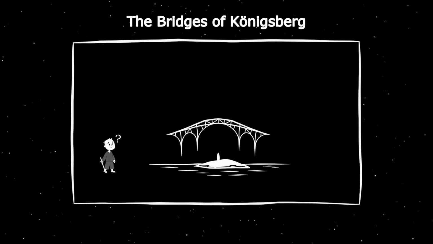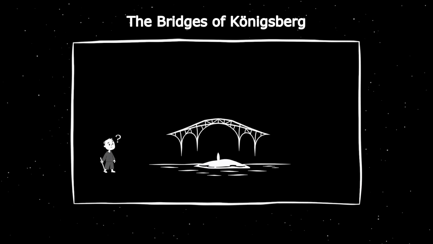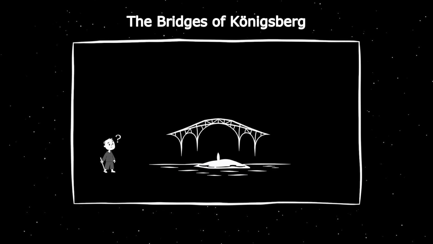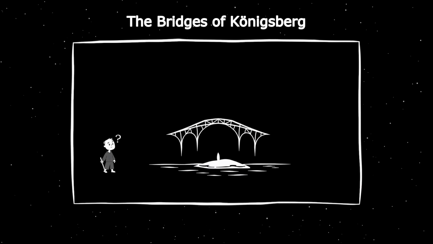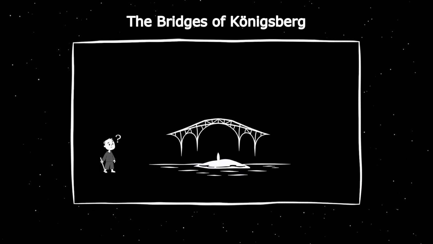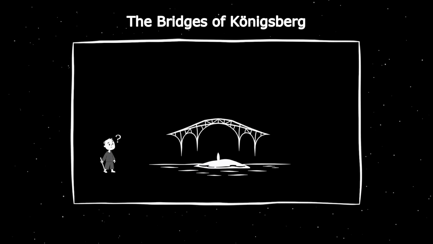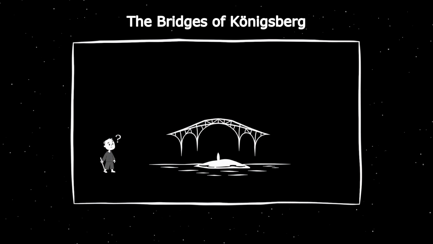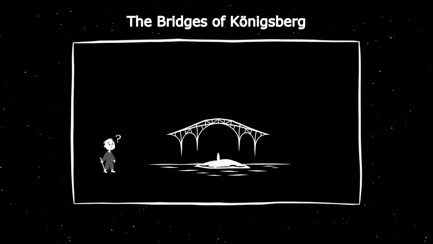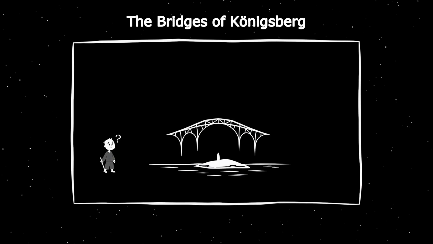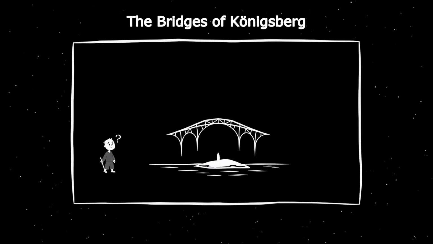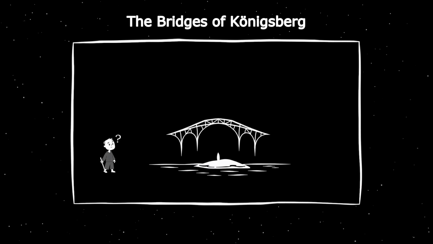Rather than approaching it as a geographical or physical puzzle, he transformed it into an abstract mathematical problem. Euler's insightful approach led him to represent the land masses as points or vertices in a diagram, and the bridges as lines or edges connecting these points. This marked the beginning of graph theory, a branch of mathematics that explores networks of vertices and edges.